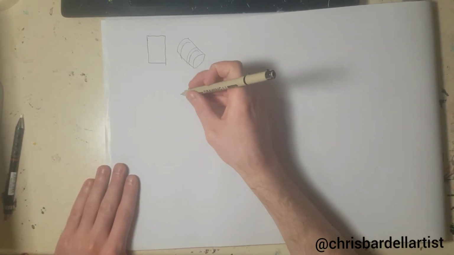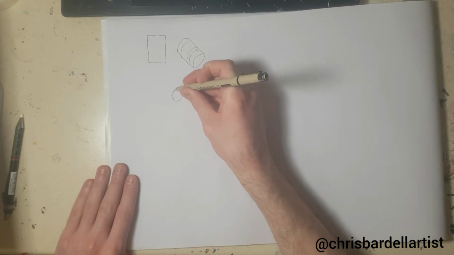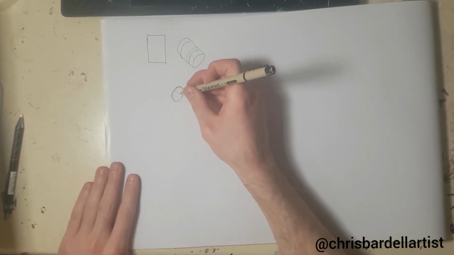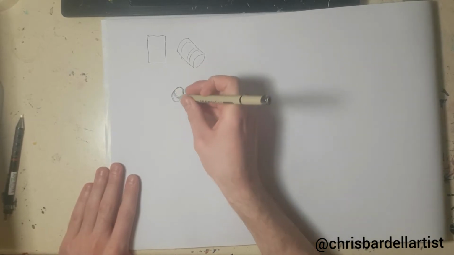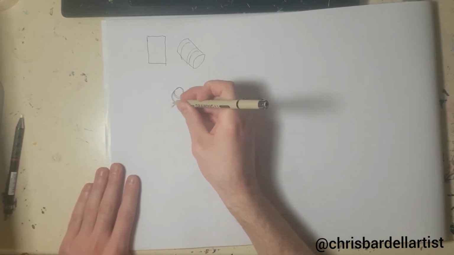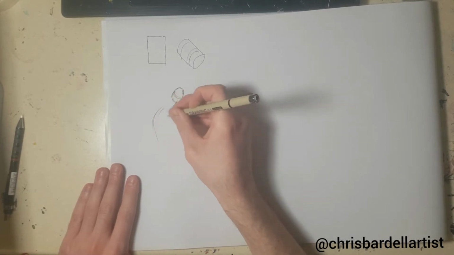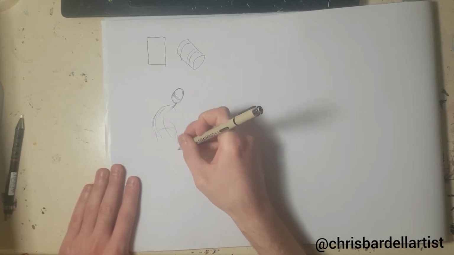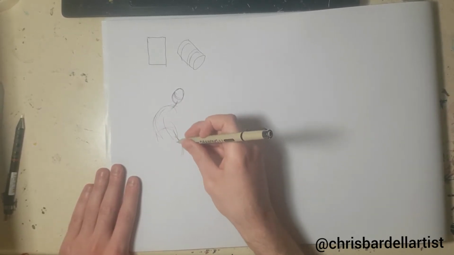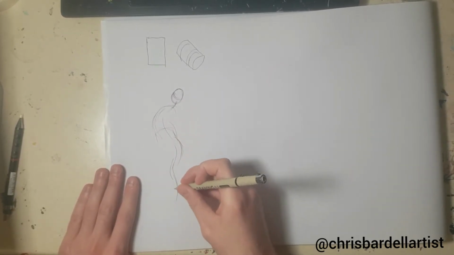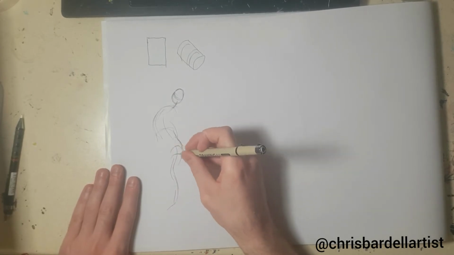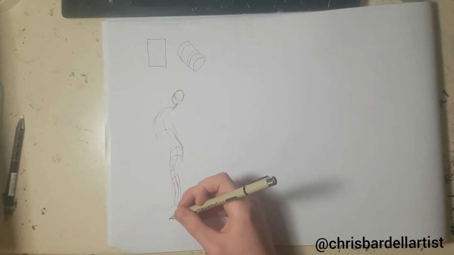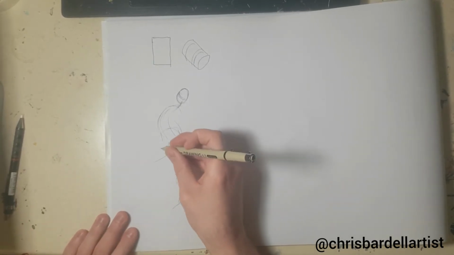So when we're doing the figure, see what way that head's moving. And then you begin to get a clear idea what the figure is doing.